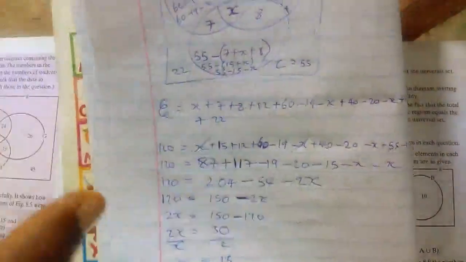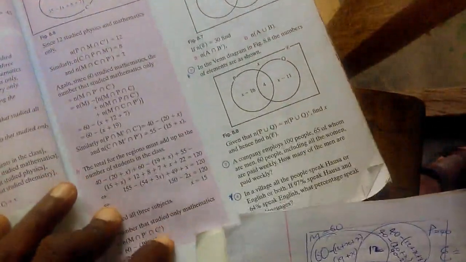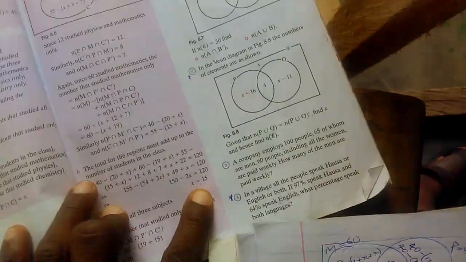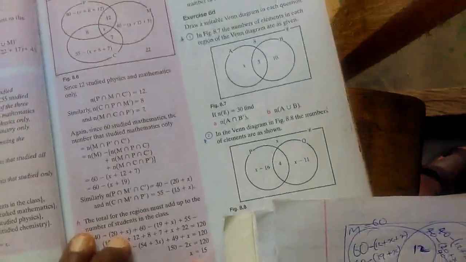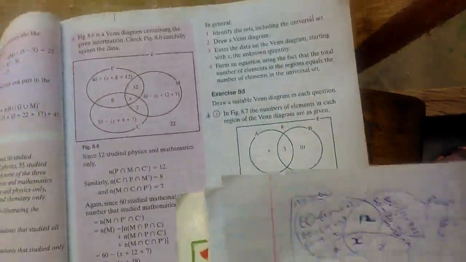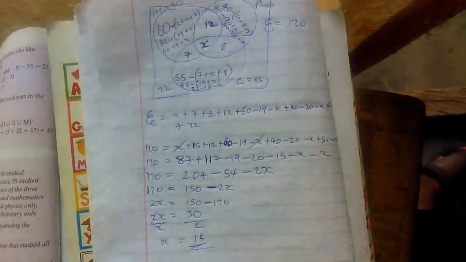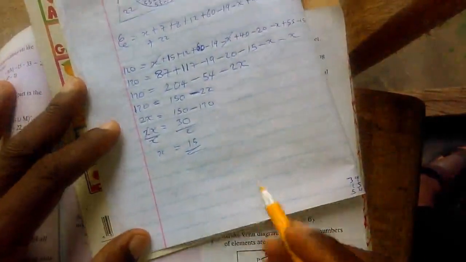They did not follow this pattern, but they still have 15. X equals 15. The textbook may confuse you because of the nomenclature, but we have simplified everything here. So now you know x. Now you know x, you can redraw your Venn diagram.